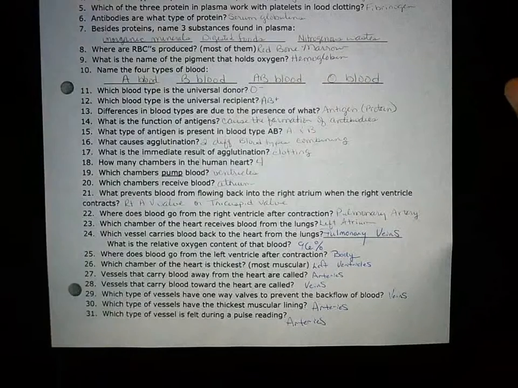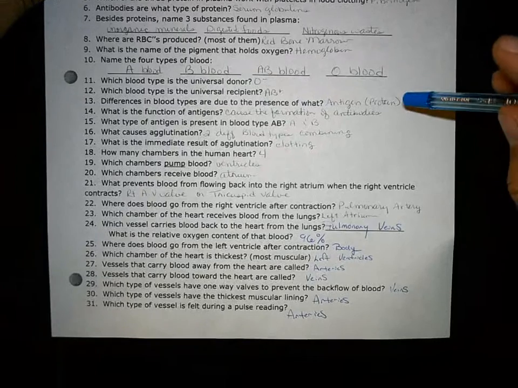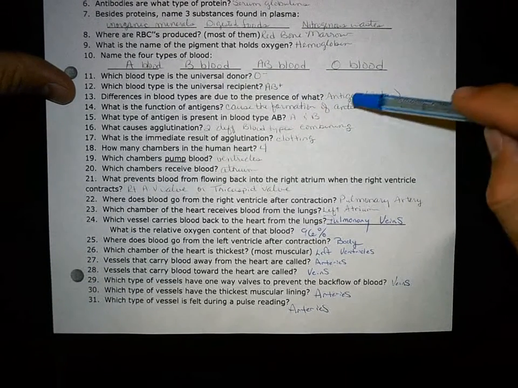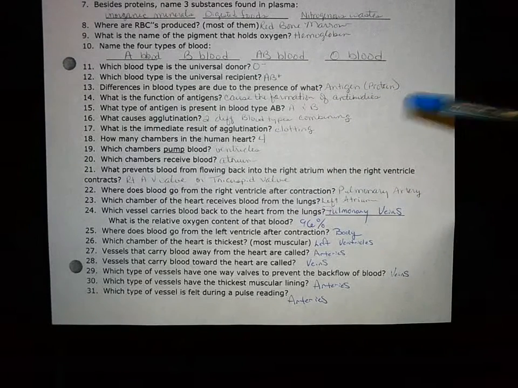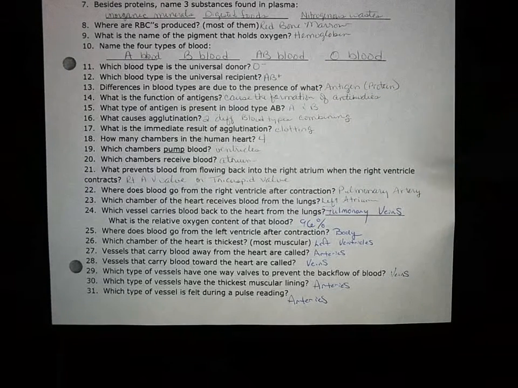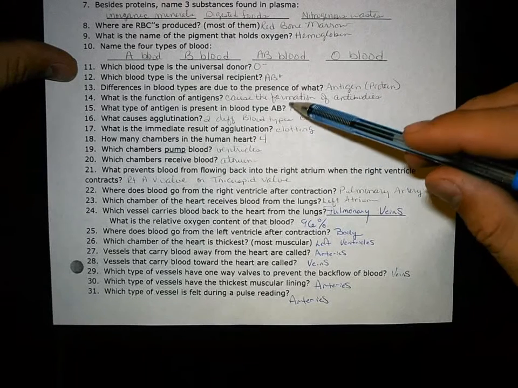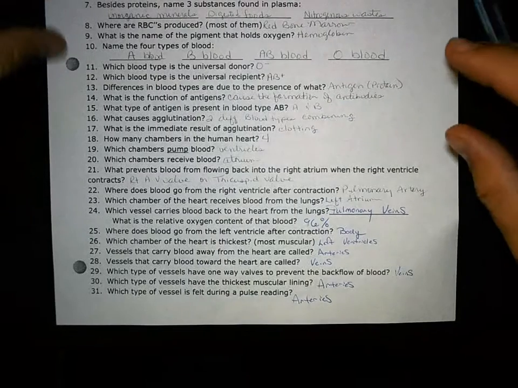So differences in blood types are due to the presence of what? Antigen proteins. What is the function of antigens? Causes the formation of antibodies. So remember, you had the antigen protein on the side. It produces antibodies. What type of antigen is present in the blood type AB? It's antigen A and antigen B. So both are going to be located there.